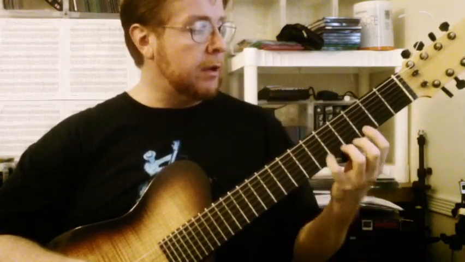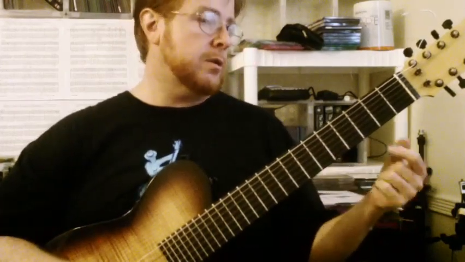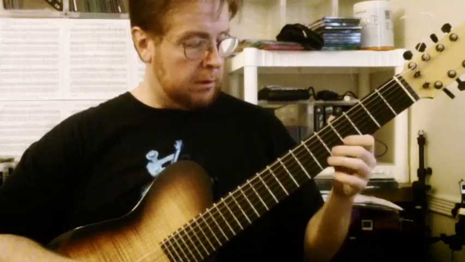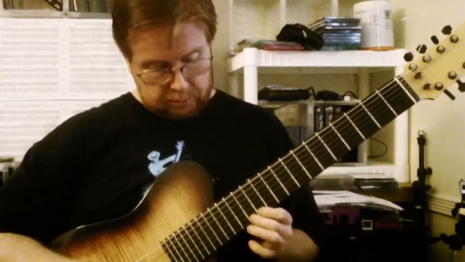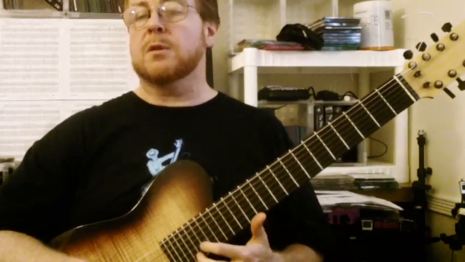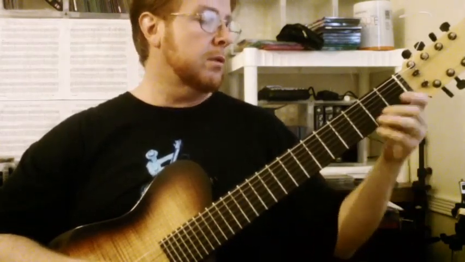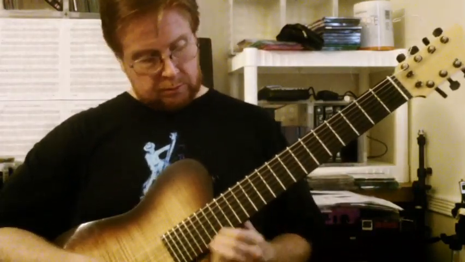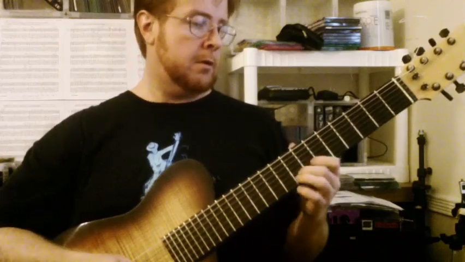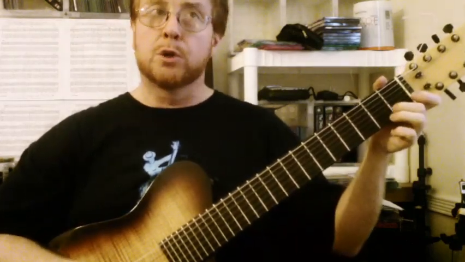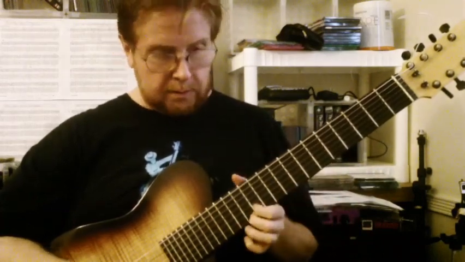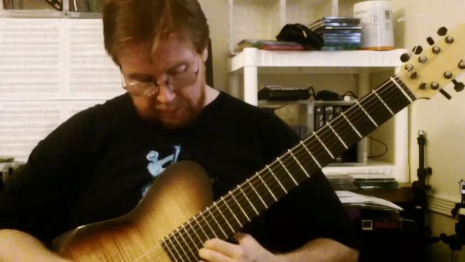You can move those around and experiment with those, and you can do the extensions. So we'll do C major up all the way up. 1, 2, 3, 4. So we'll just stay on C major. 1, 2, 3, 4. Seventh, ninth, 11, 13, back up to the root.